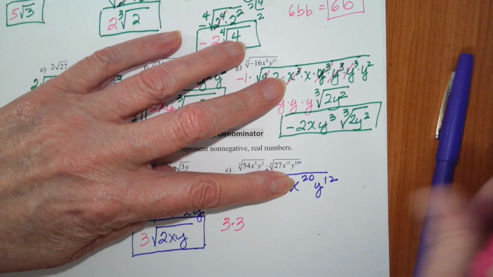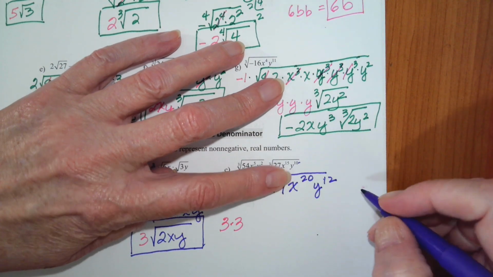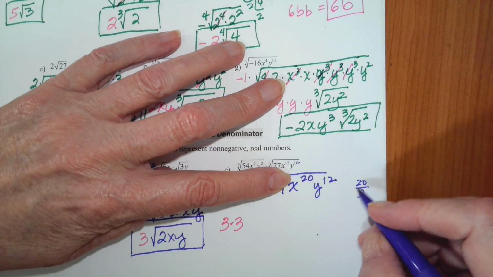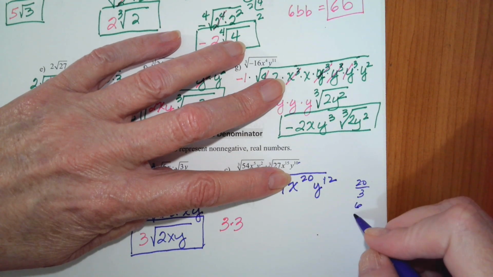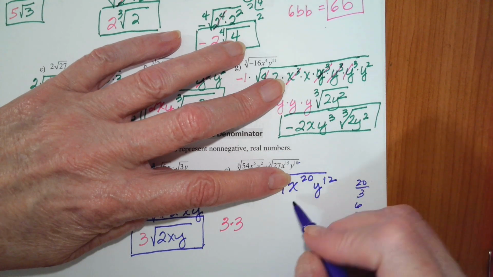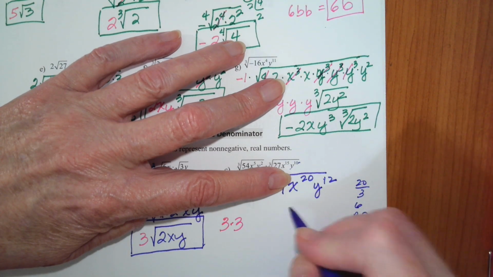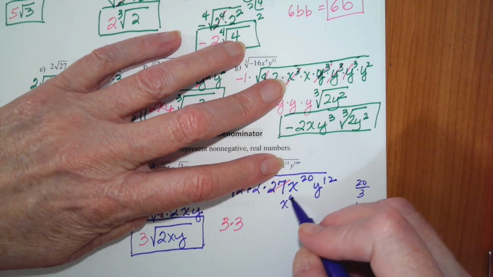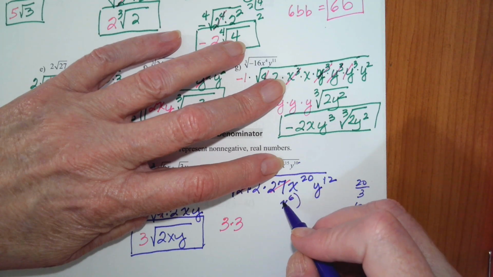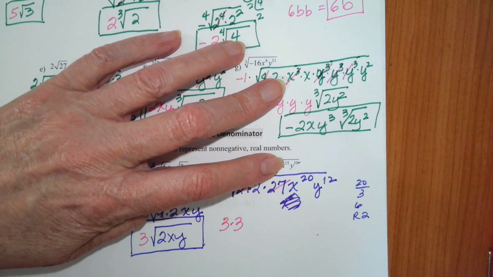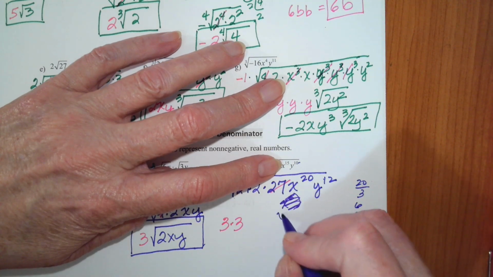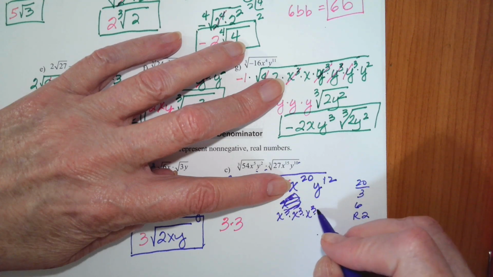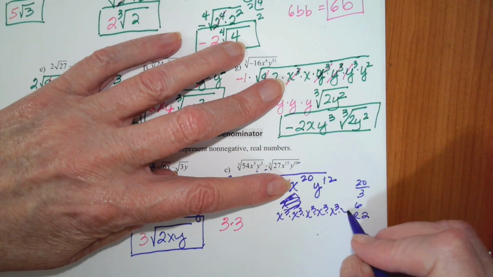Now, if I'm looking for groups of 3 in x to the 20th, and we talked about this in class, I'm going to divide it by 3. So 20 divided by 3 gives me 6 with a remainder of 2. So I can write this as x to the 3rd times x to the 3rd times x to the 3rd times x to the 3rd times x to the 3rd times x to the 3rd.